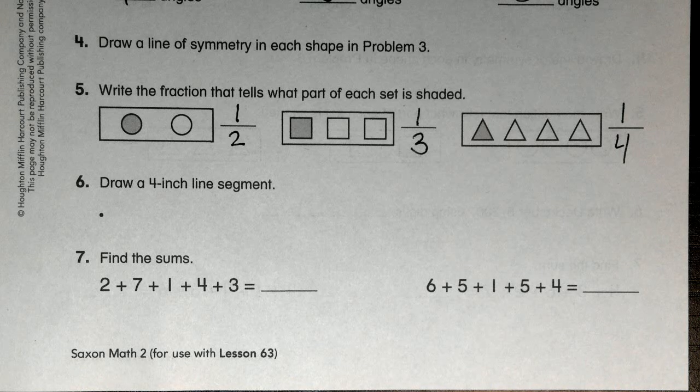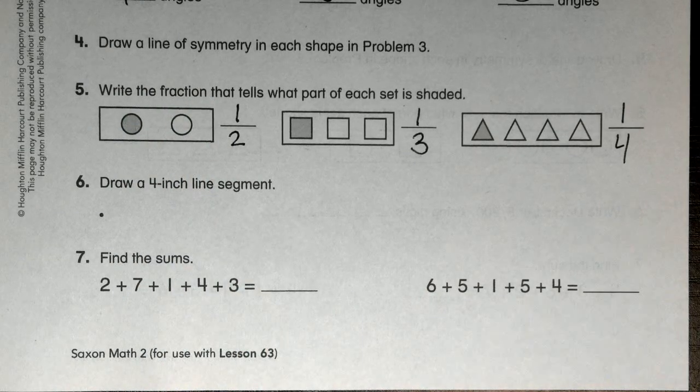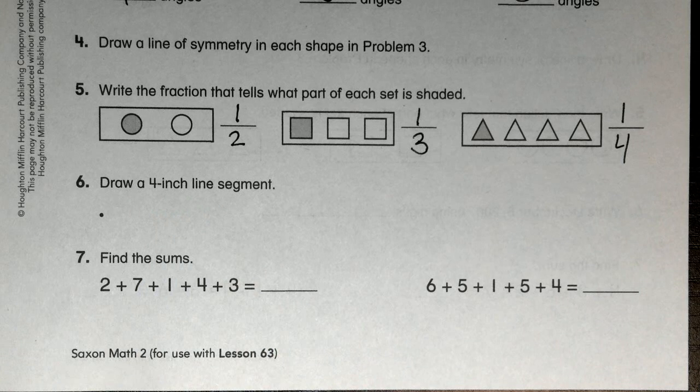Number 4 is done. What am I talking about? Number 6. Draw a 4-inch line segment. That's what I was looking at, guys. I was looking at the number 4 in number 6. So it says draw a 4-inch line segment.